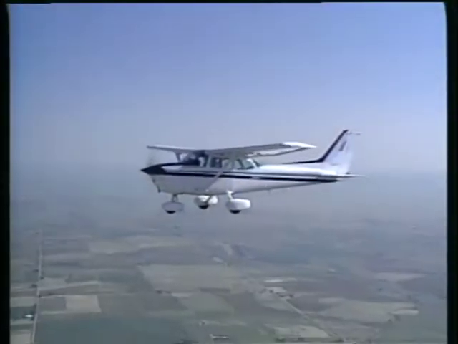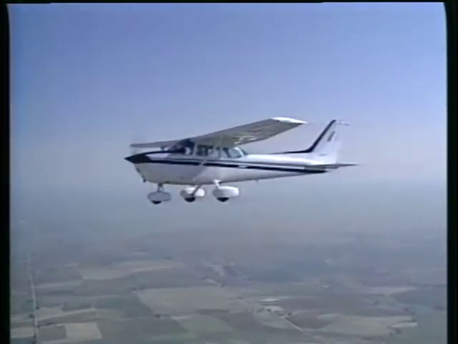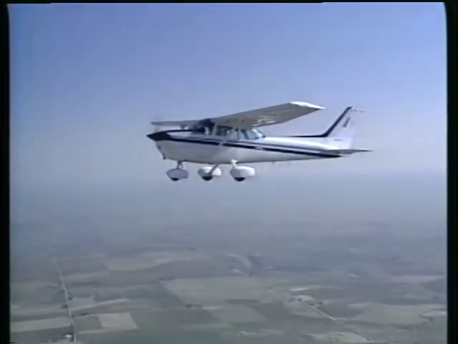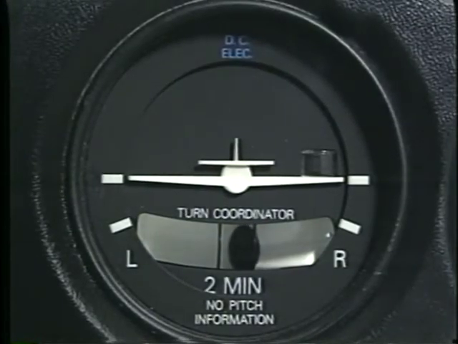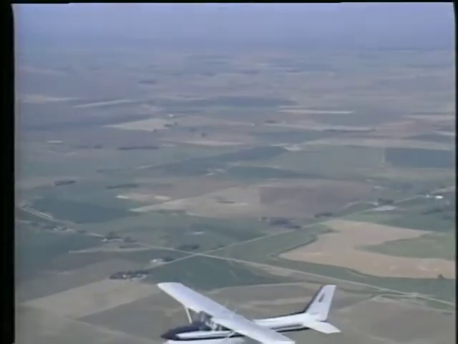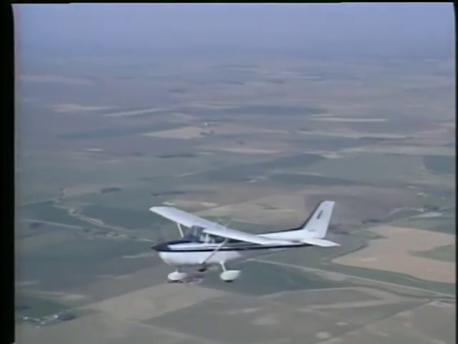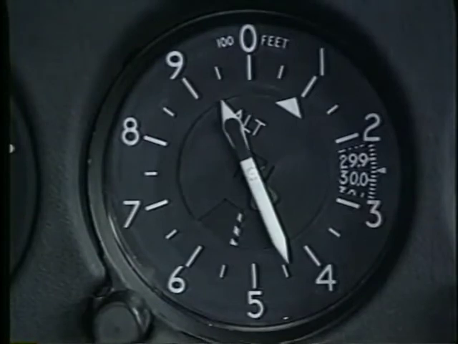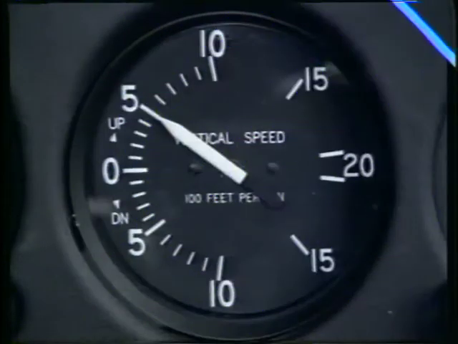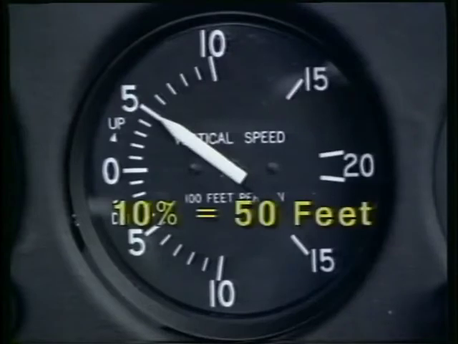In a climb, you maintain directional control the same as in straight and level flight, with one exception. The ball in the turn coordinator is scanned to ensure that you are applying enough right rudder pressure. The level off from an instrument climb is performed the same as with outside visual references. As you approach your desired altitude, begin the level off by leading the altitude by 10% of the vertical speed. For example, if you are climbing at 500 feet per minute, lead the level off altitude by 50 feet.